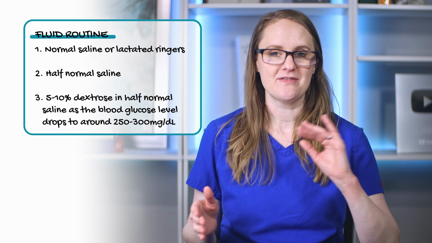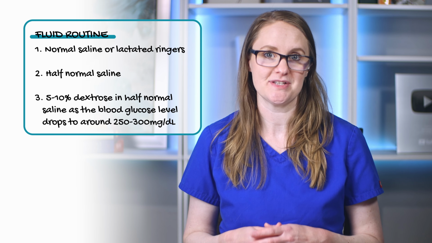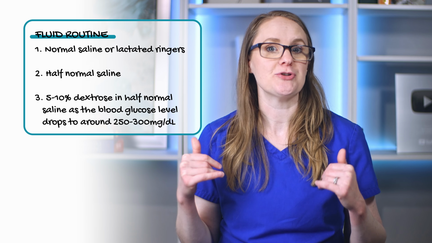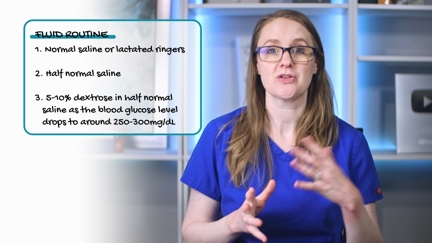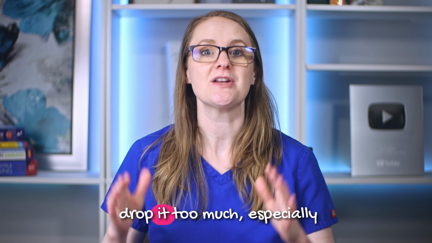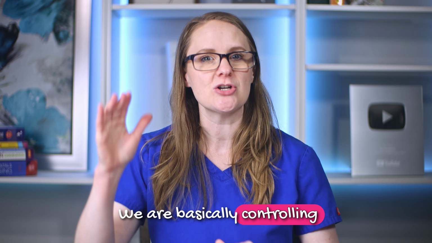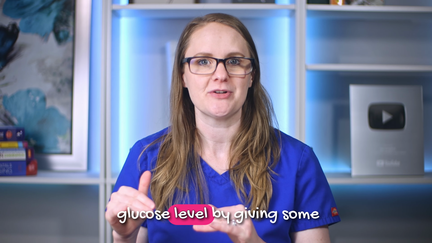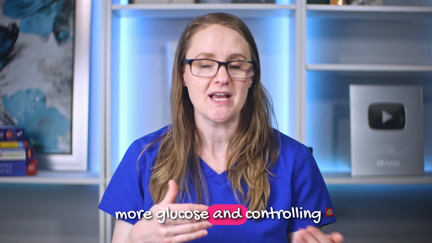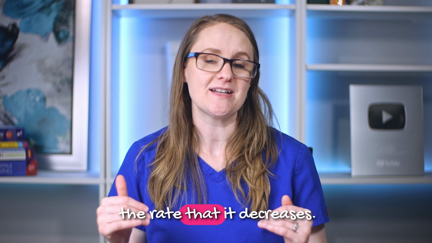You may also give 5 to 10% dextrose in half normal saline as that blood glucose level drops to around 250 to 300 milligrams per deciliter. Now this can be confusing. Why would we give glucose when we're trying to drop the patient's blood glucose level? Well, this is super important because we don't want to drop it too much and especially too fast. We are basically controlling that blood glucose level by giving some more glucose and controlling the rate that it decreases.